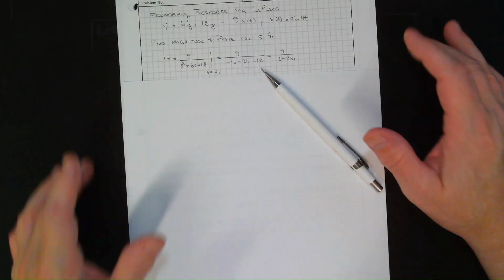Okay, so s squared, if you have 4i, becomes minus 16. If s is 4i, 6 times s is 24i, and so on and so forth. And we can gather terms, and we wind up over here at 9 over 2 plus 24i. So now we've got to get the magnitude and phase of that.